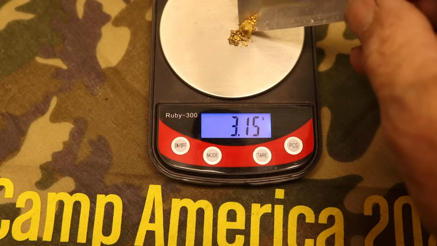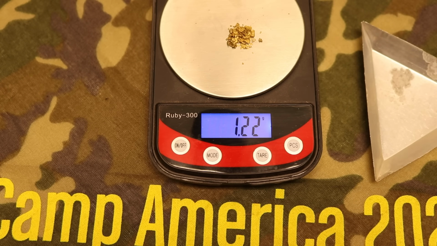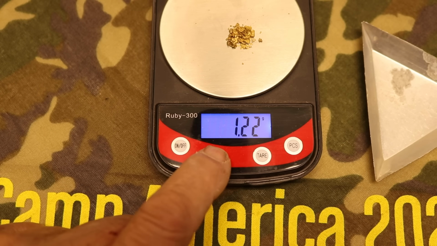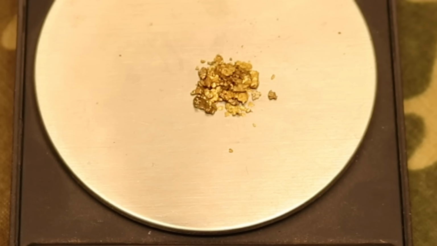Okay. We end up with 1.22 grams or 0.87 pennyweights. Well, a little over a gram. Fell short of our 2-gram rut, but where we were, I'm calling it a pretty good day.